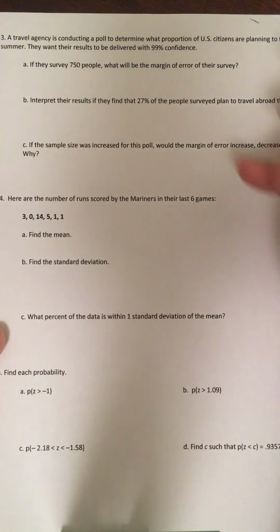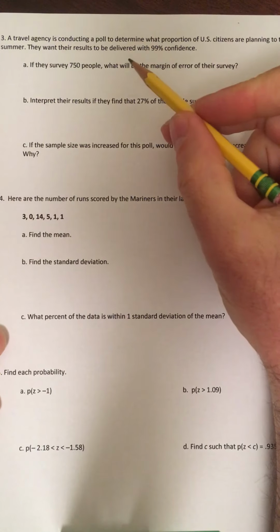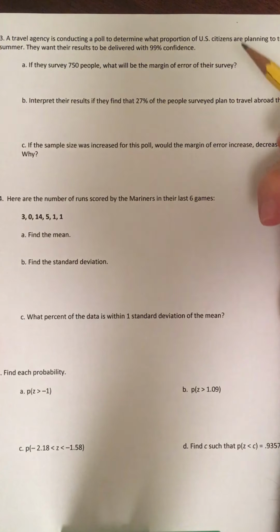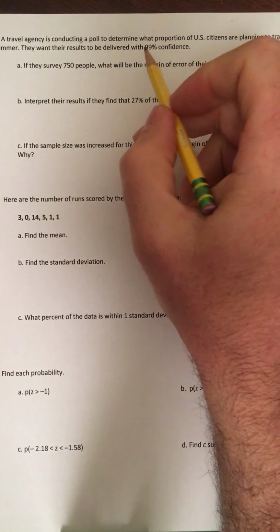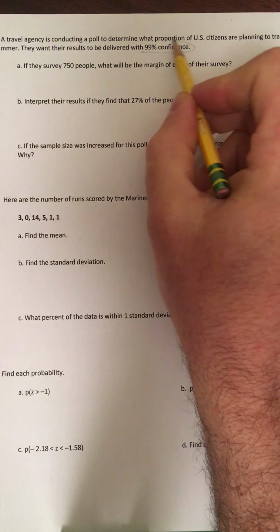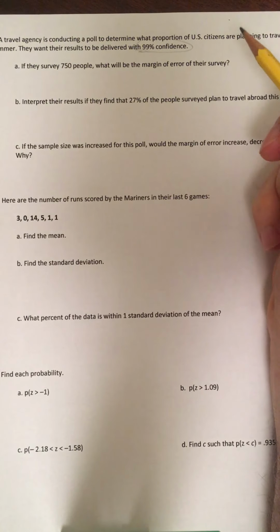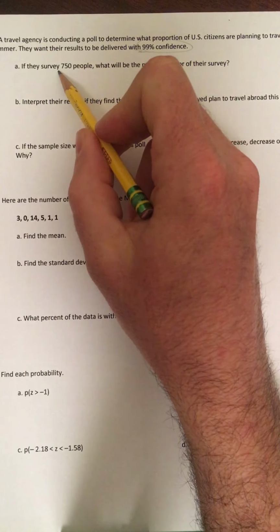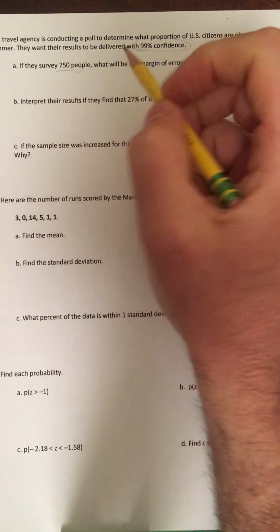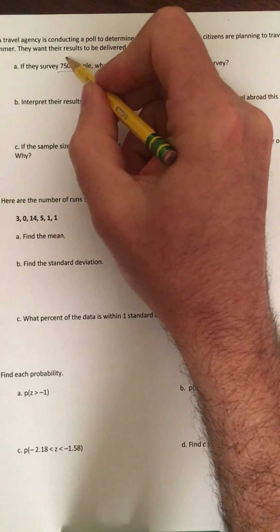All right, guys, now we're working on the back of this sheet. So question 3 is another margin of error question. And you can read through it. They ask a poll, and they want to give the results with 99% confidence. So what's weird about this one is they tell us how many people they asked. They said if they survey 750 people, what will be the margin of error?